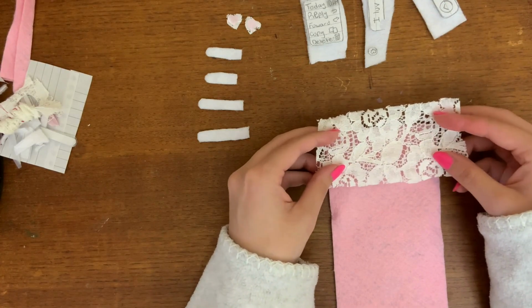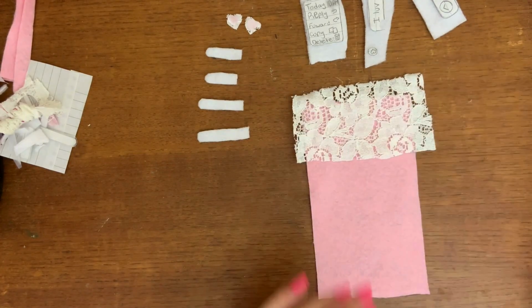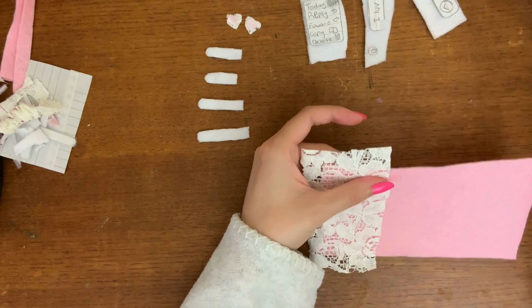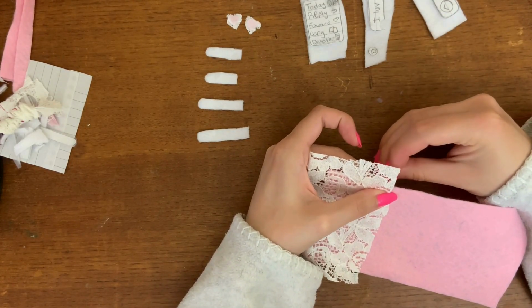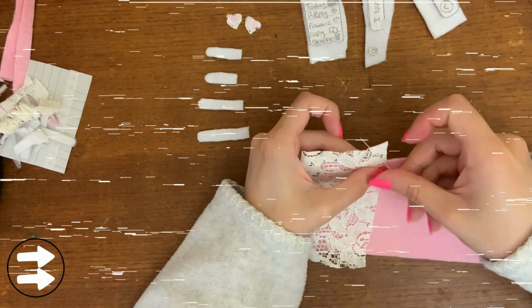Then I cut out a small piece of lace to sew on top of the wallpaper using pink thread. I sewed a running stitch all around the wallpaper edge, then cut off the extra lace.